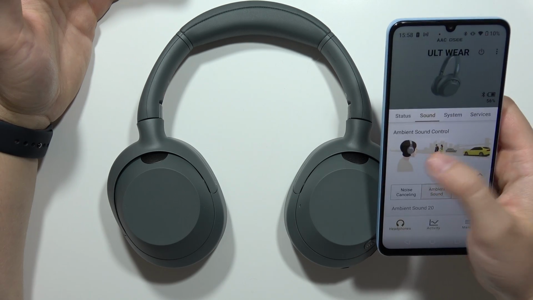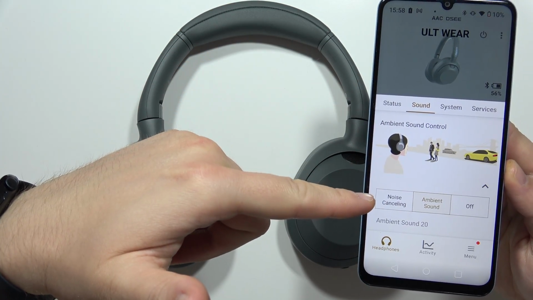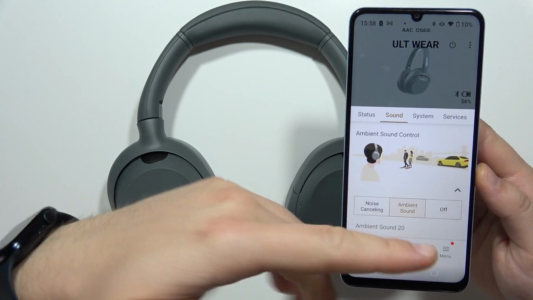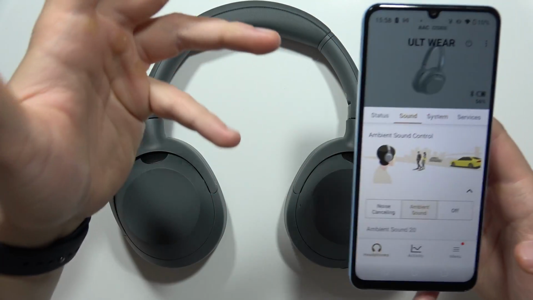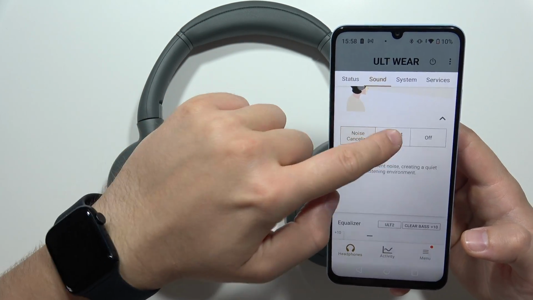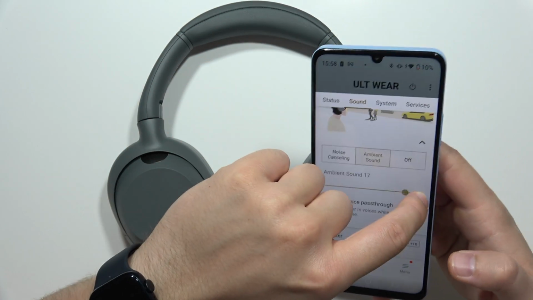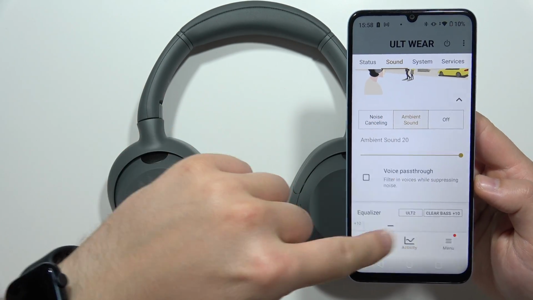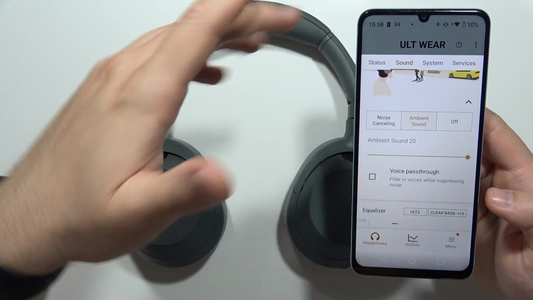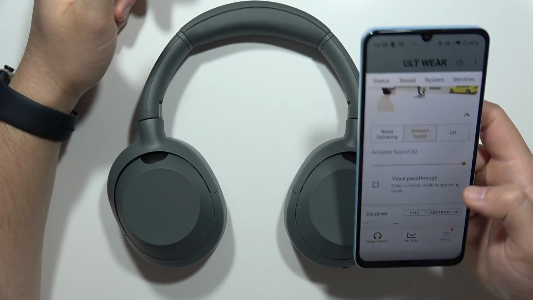At first, we can find the ambient sound control, and in these headphones we can find the noise cancellation and the ambient sound. The ambient sound is actually the transparency mode. When you choose, for example, the noise cancelling or the ambient sound, you can adjust the ambient sound volume level. Also, you can enable the voice pass through, so you will be able to hear voices more clearly.